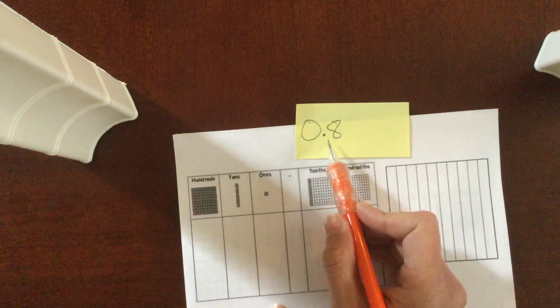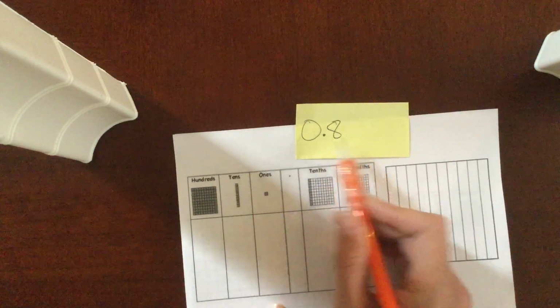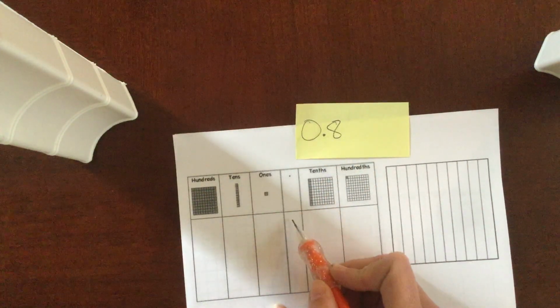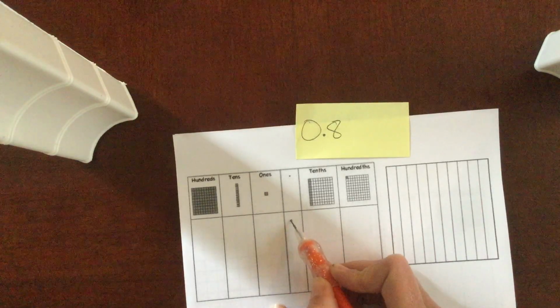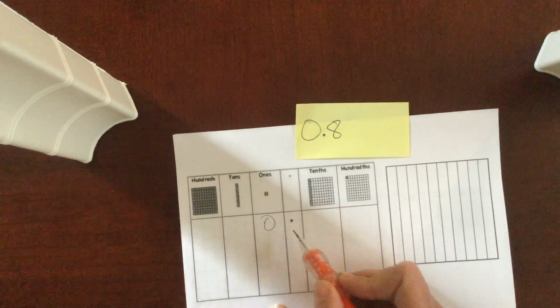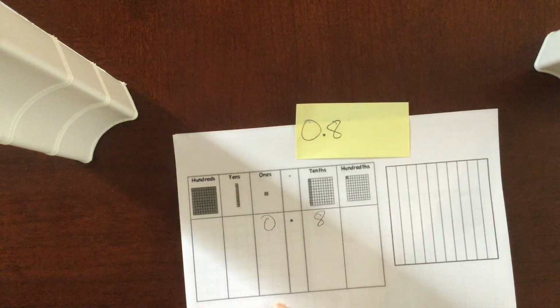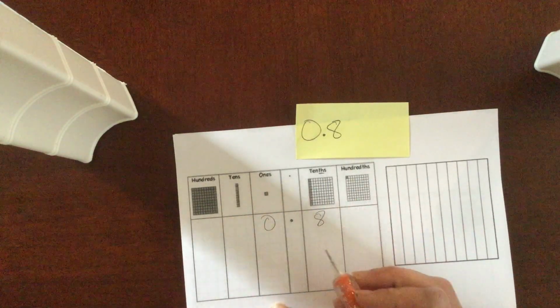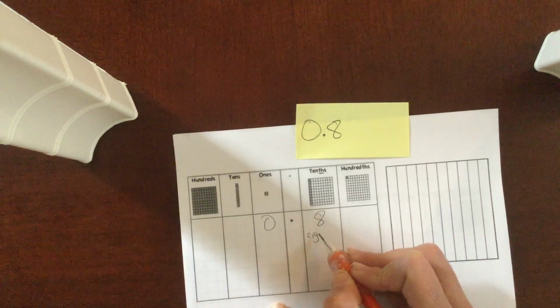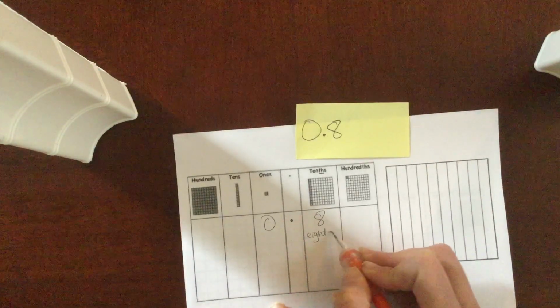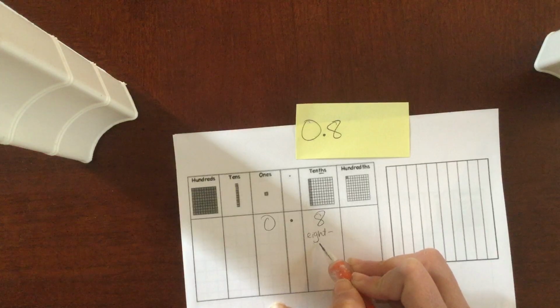I'm just going to put this decimal into my chart. I'm going to put the decimal point. I see a 0 to the left side, and I see an 8 in the tenths. Remember the THS. So 8 tenths.